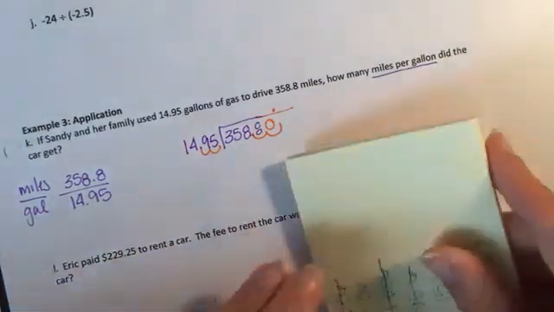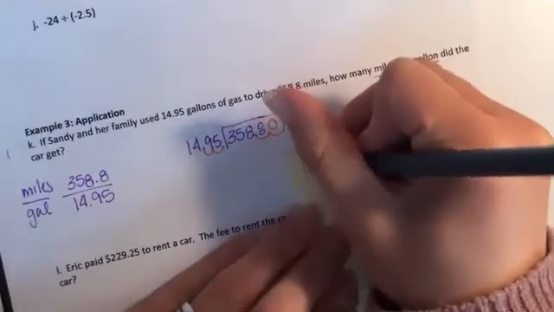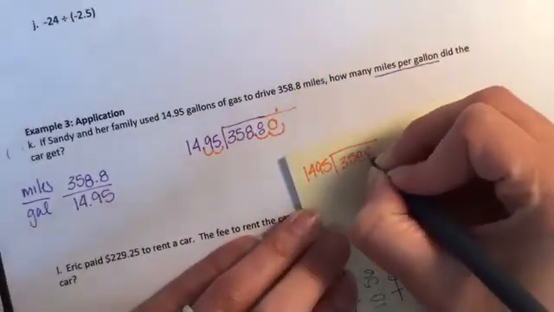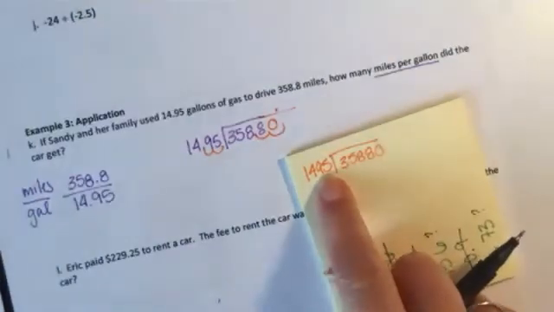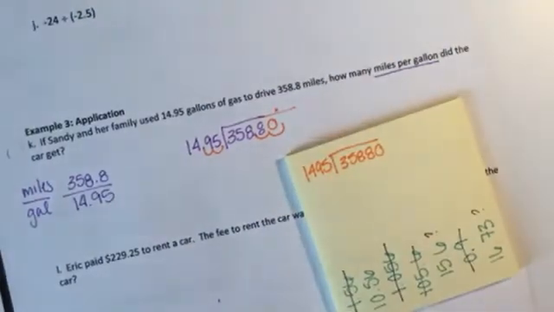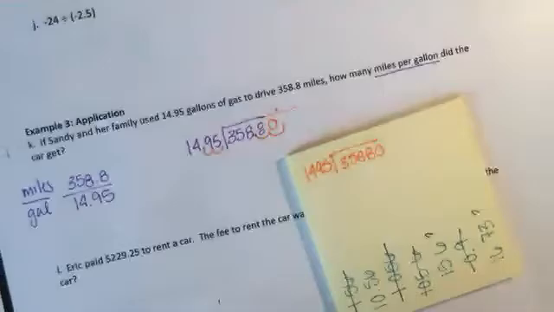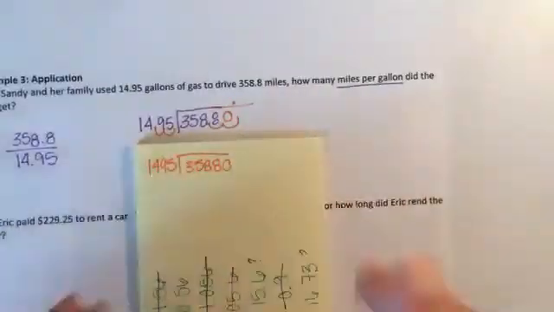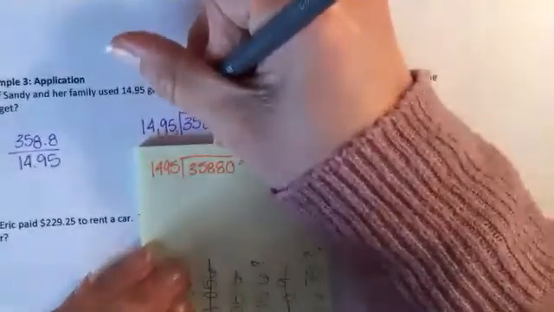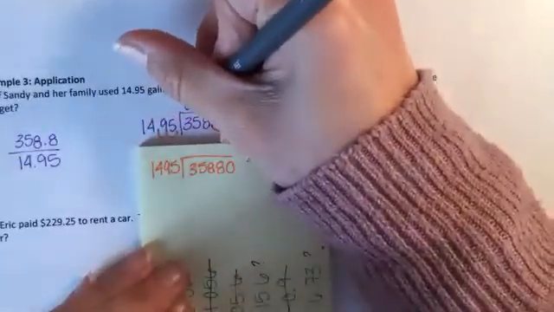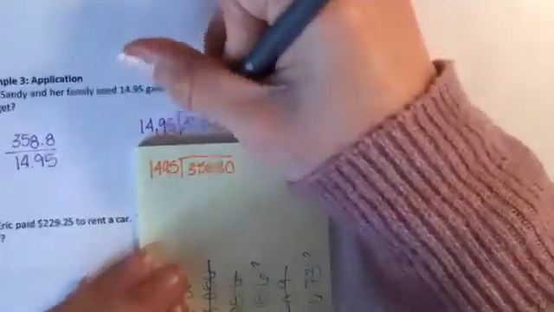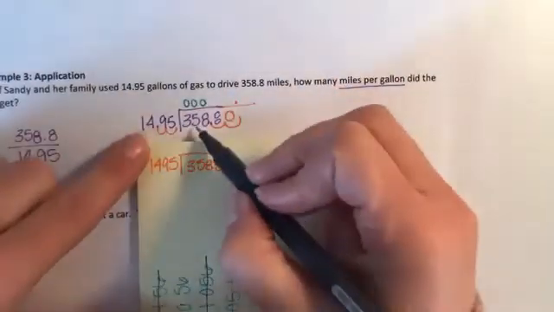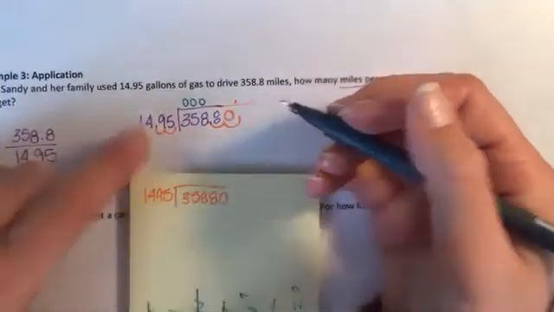And this one might be one that is really helpful to see just written out over again, 35880. Because you're asking how many times does 1400 go into 35,000 now? Totally changes. So we know that 1400 does not go into 3. We know that it does not go into 35. We know that it does not go into 358. We have to guess how many times it goes into 3,588, and I'm going to guess 2.